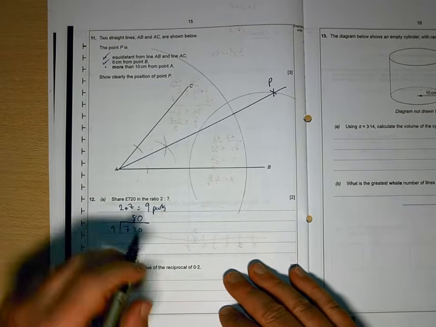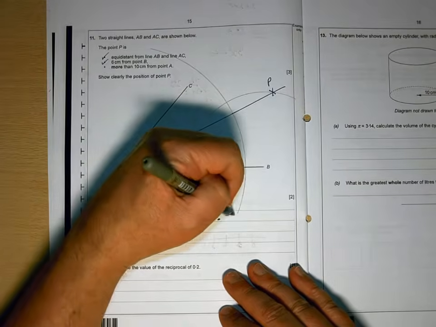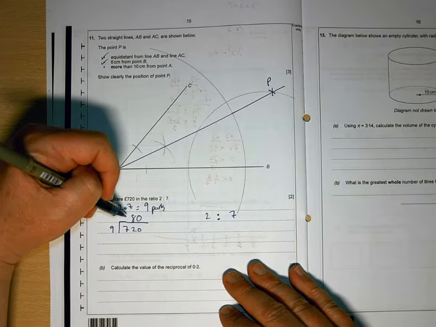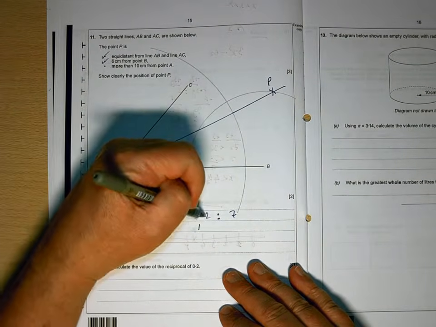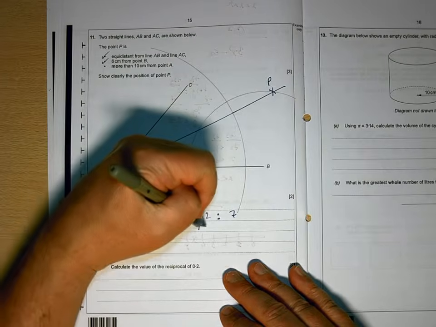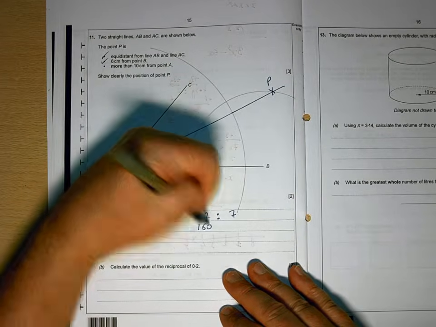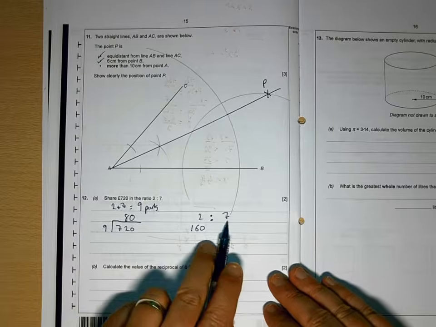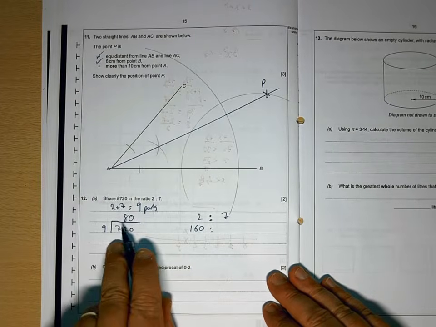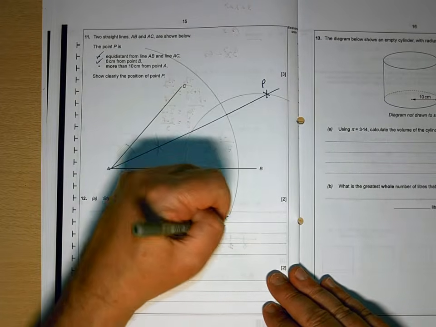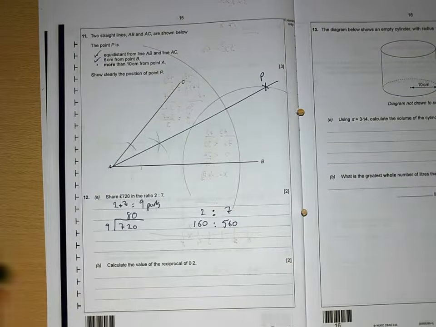So each part is worth 80, which means this is going to be 2 parts, which is 2 eights, 160, and then the other part will be 7 lots of 80, 7 eights are 56, 560.